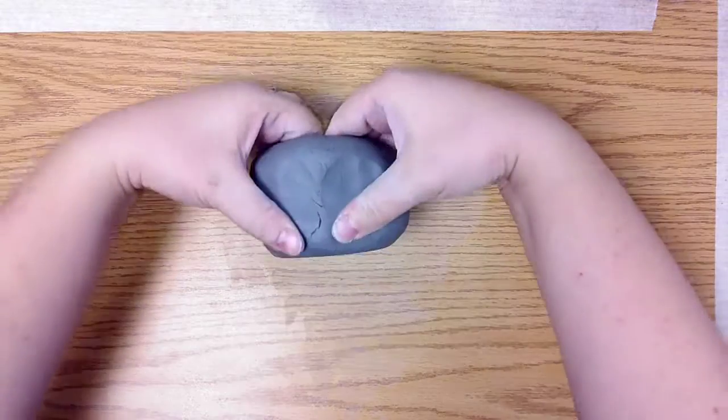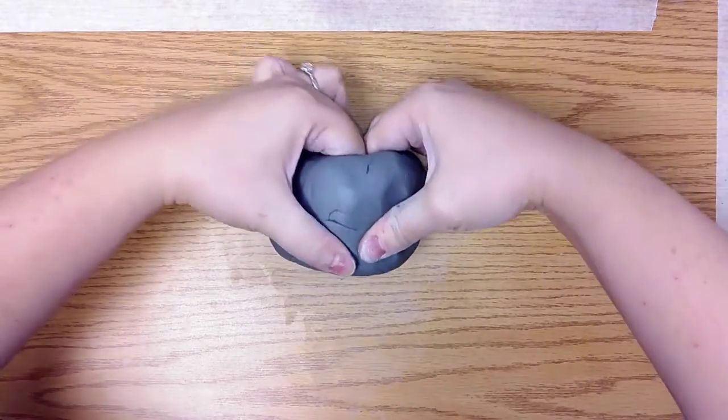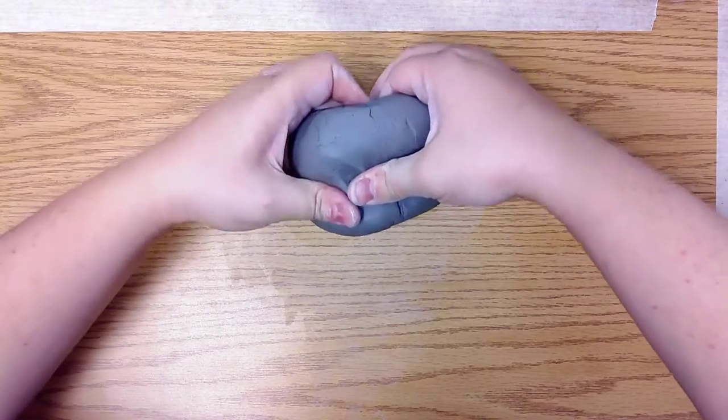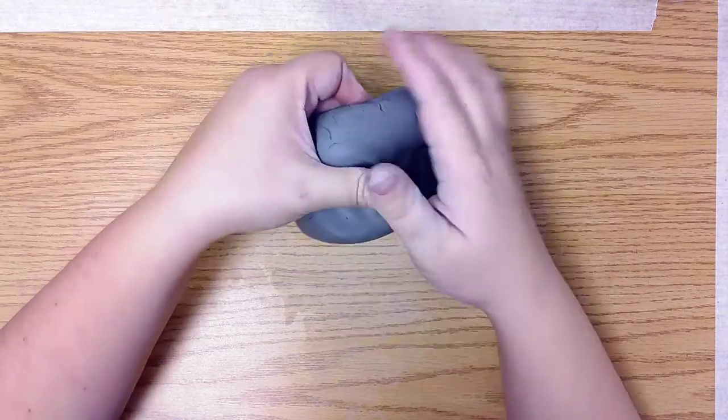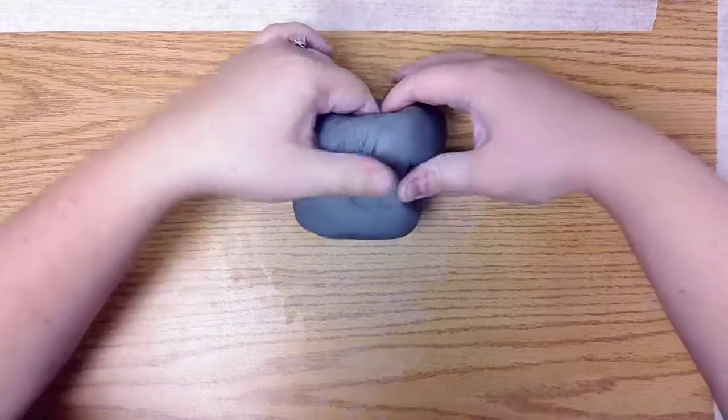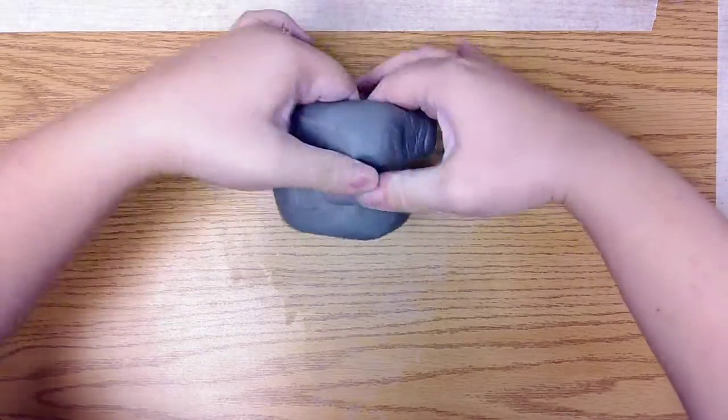Now I start at the bottom, and I pinch around the bottom first. So I'm going to pinch, pinch, pinch. And if you pinch at the bottom, what it does is it chases the clay up the wall. So I'm going to pinch it, pinch it, pinch it. Keep going, turning it, pinch and turn, pinch and turn.